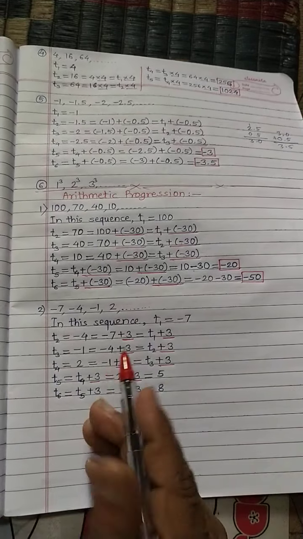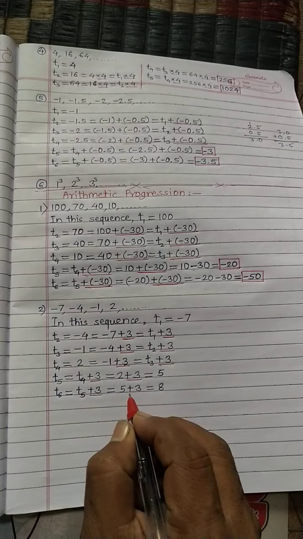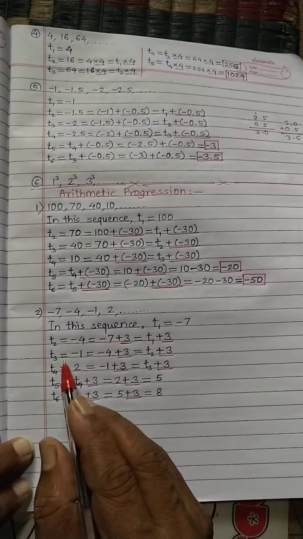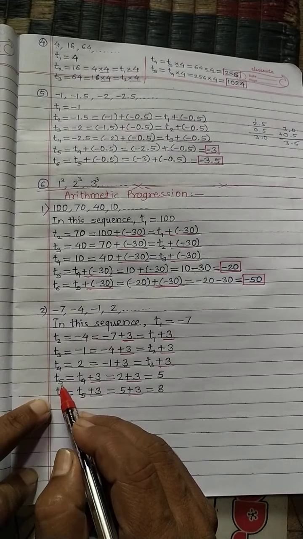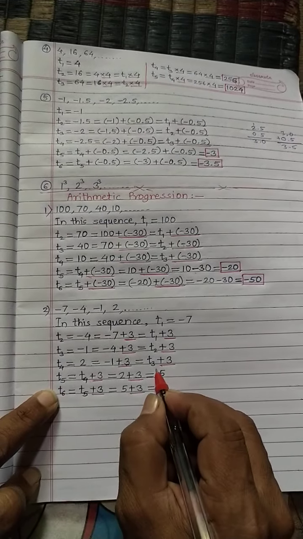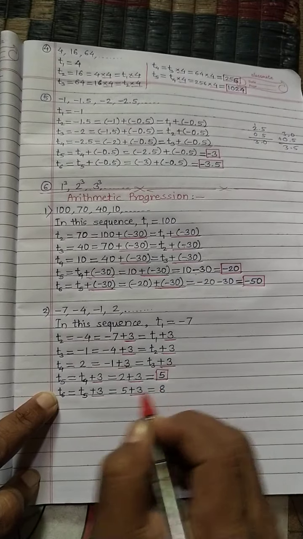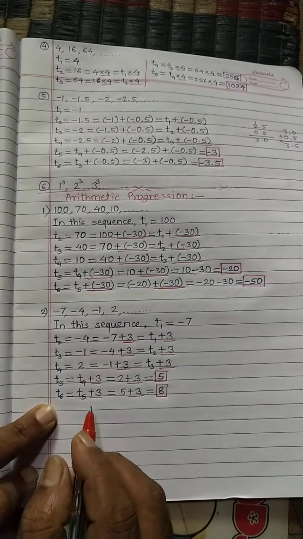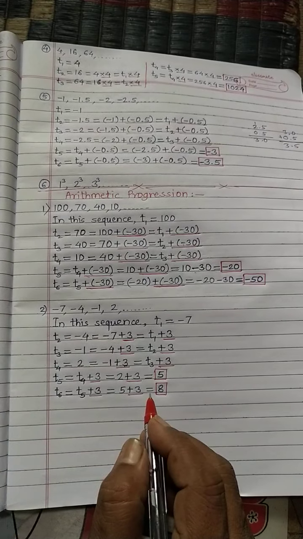Okay, so here also the number added is plus 3. So in this way we have found the next two terms of this sequence: T5 is 5 and T6 is 8 here.